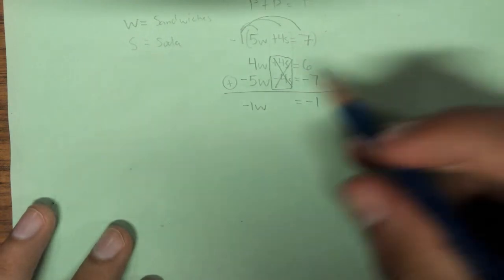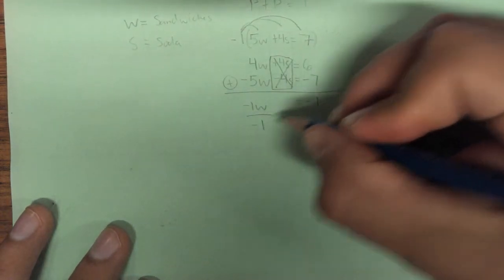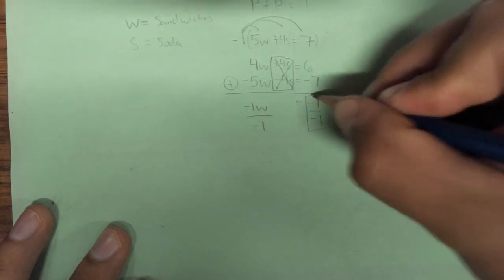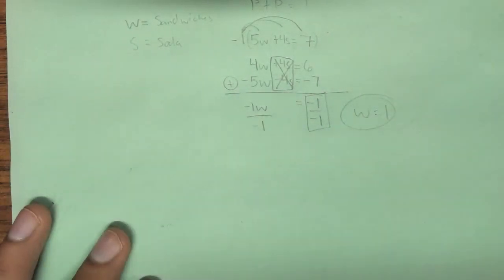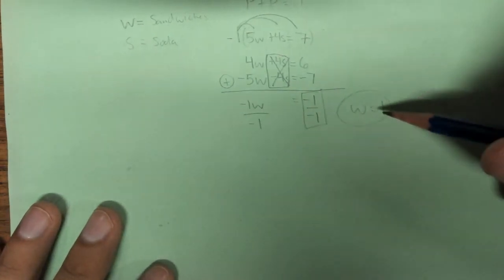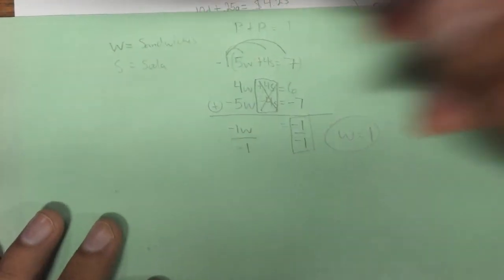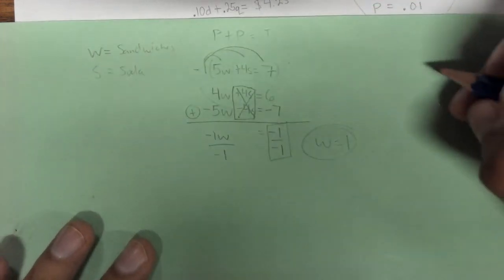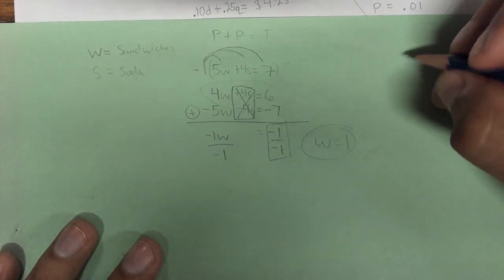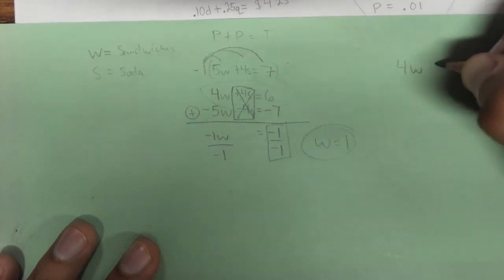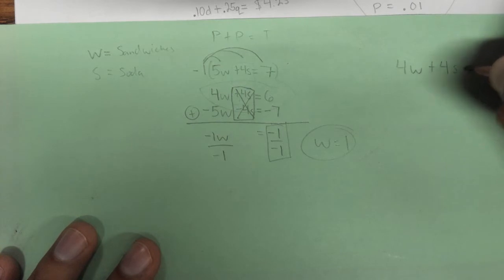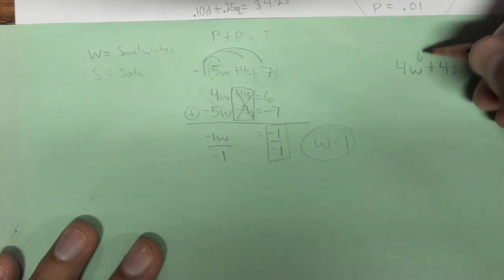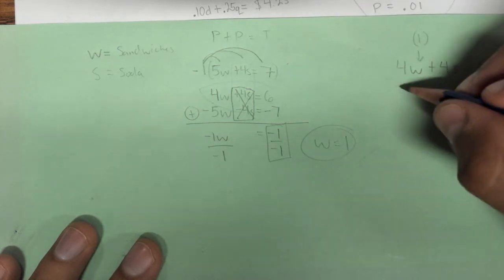Okay? To find my W, I simply divide everything by negative 1. I get that W is equal to 1, because something over itself is always going to be 1. So sandwiches cost $1. Now I have to go back in and figure out the price of sodas. I'm going to go ahead and use the bottom equation. Again, it doesn't matter which equation you choose. So we had 4 of each, so 4 sandwiches plus 4 sodas equals $6. I know that sandwiches are $1, so I can go ahead and plug in a 1 there.